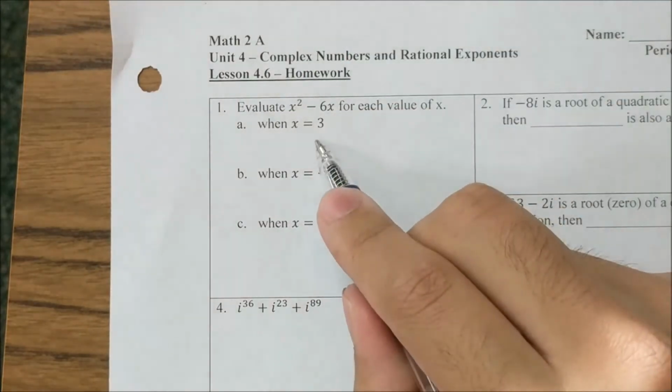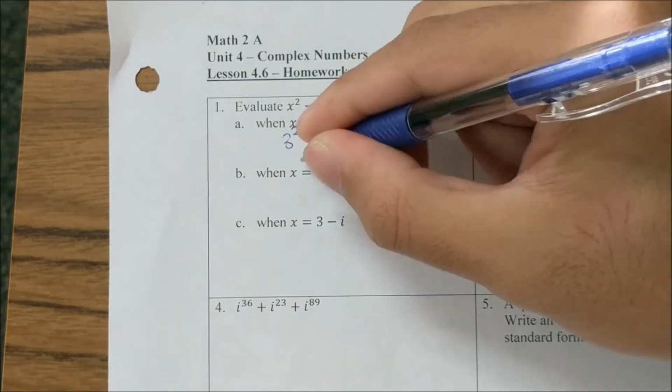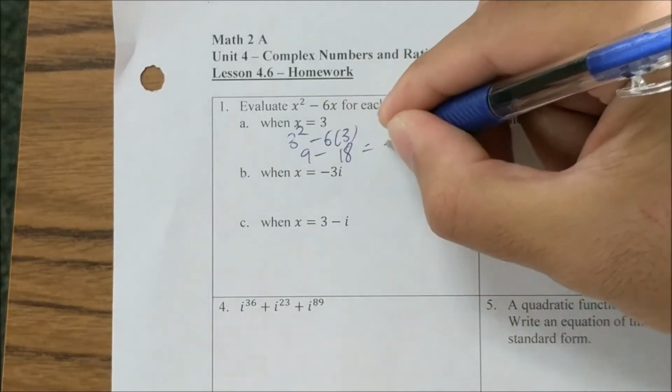Okay, so when x is 3, 3 squared minus 6 times 3, 9 minus 18 is negative 9.